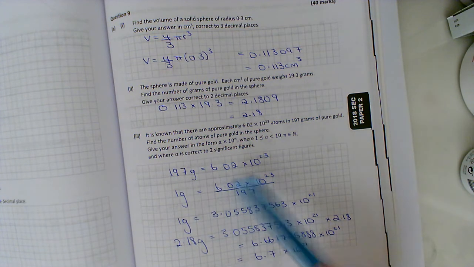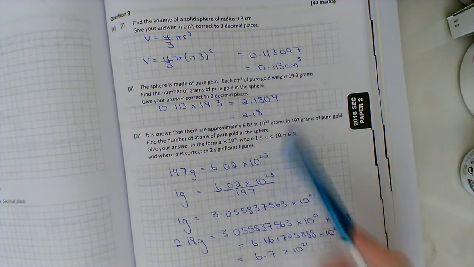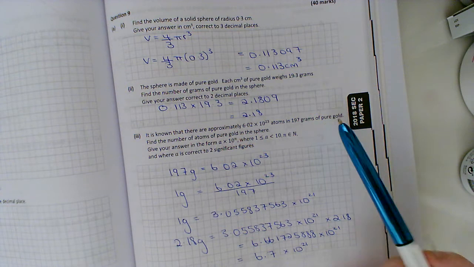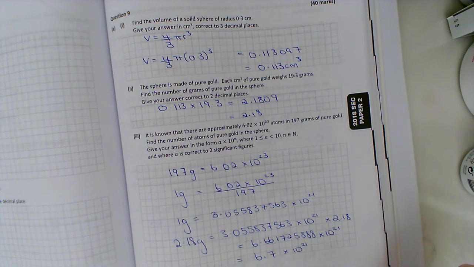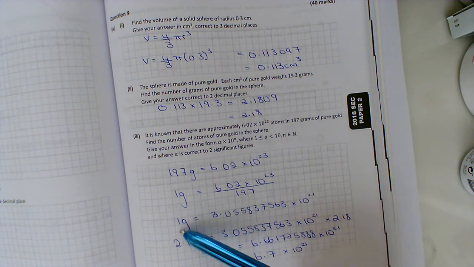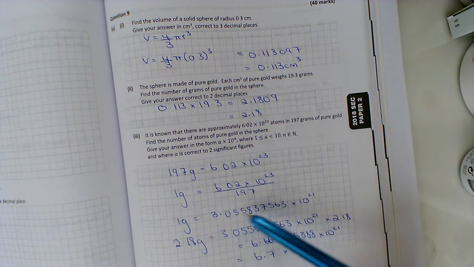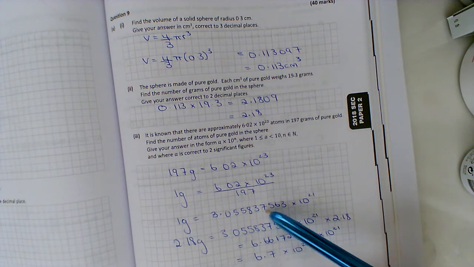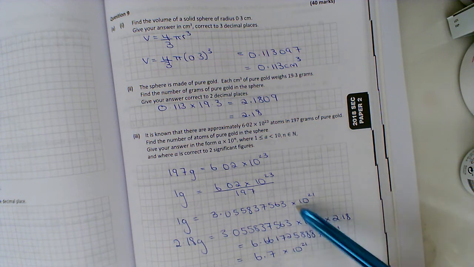197 grams is equal to 6.02 by 10 to the power 23. I was given that in the first line. I want to get what 1 gram is equal to, so I get 1 gram is equal to this divided by 197, and I will get 1 gram is equal to 3.055837563 by 10 to the power 21. Your calculator will do that for you.